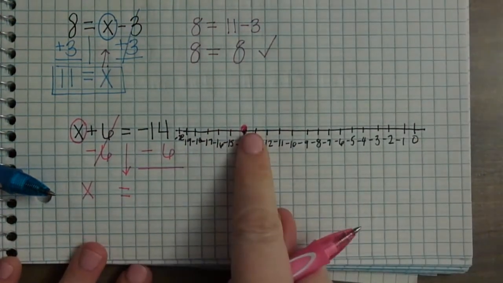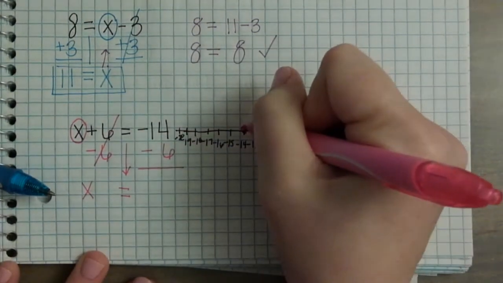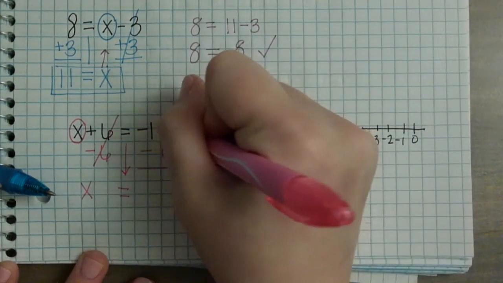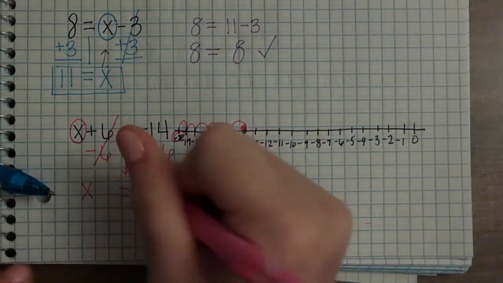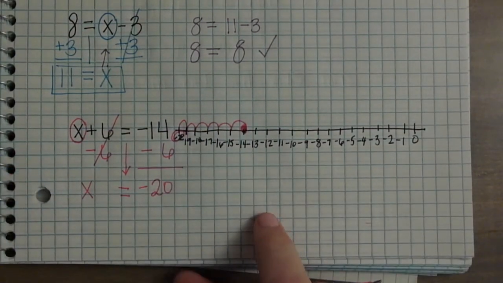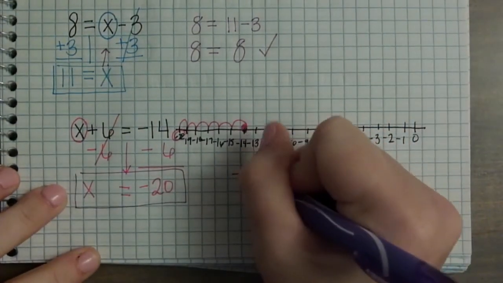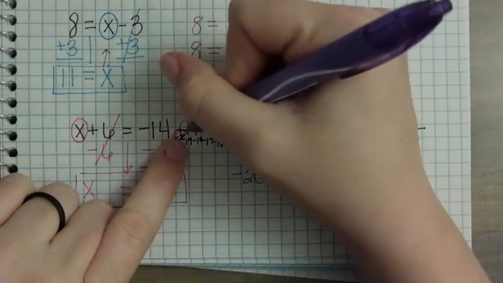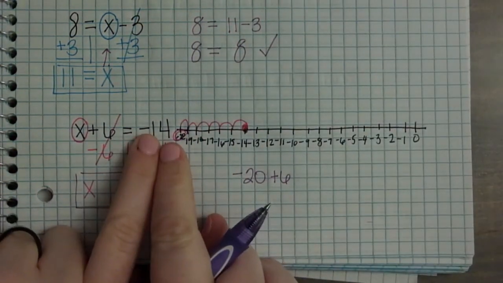Now, if I'm subtracting 6, that means it's getting smaller, so it would have to go this direction. So I would bounce 1, 2, 3, 4, 5, 6. So then my answer would be negative 20. Sorry, I dropped it again. So negative 20 would be my answer. If I wanted to check my work, because we said this is the answer, it'd be negative 20 plus 6. So you would start at negative 20, add 6, that would be 1, 2, 3, 4, 5, 6, and you'd end up at negative 14, which is what we got.